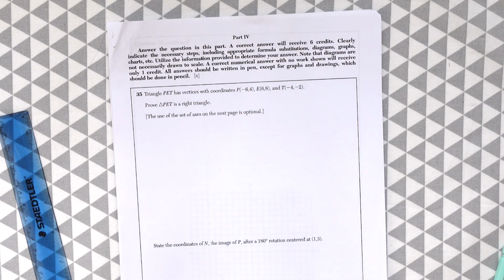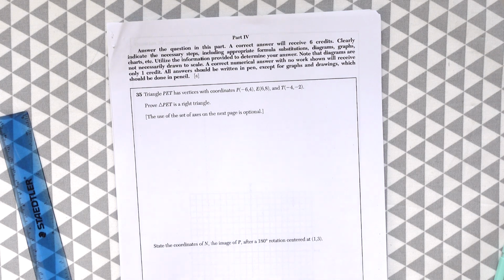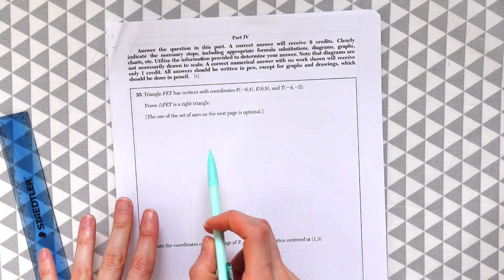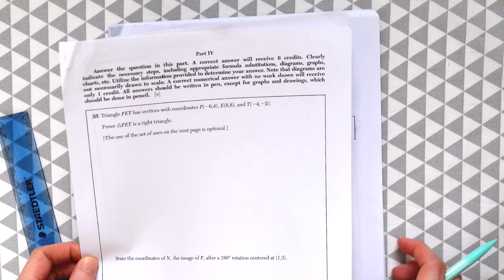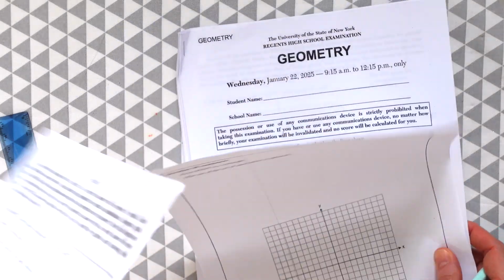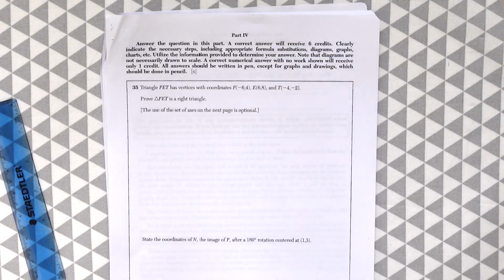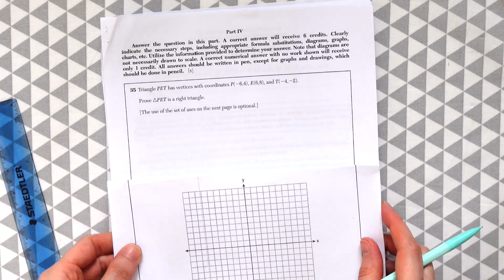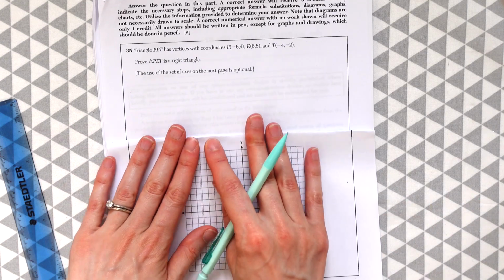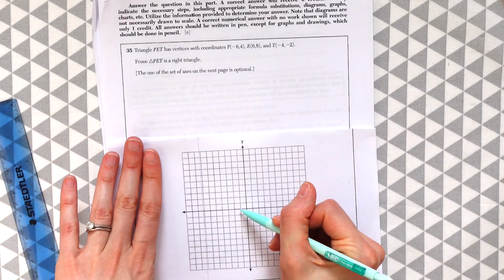Question 35, our last question. Triangle PET has vertices with coordinates -6, 4, 6, 8, and -4, -2. Prove triangle PET is a right triangle. So here, it says the use of the axis on the next page is optional, so I'm going to use it. So let's separate these two pages. And for now, I'm just going to fold this in half. So let's graph this. We have -6, 4.